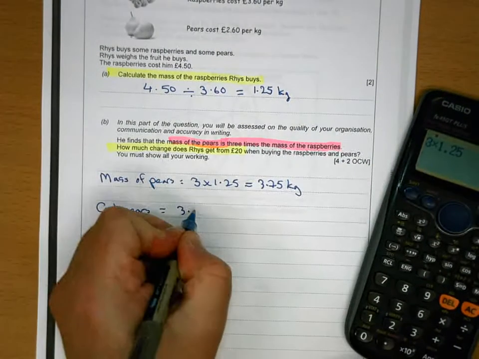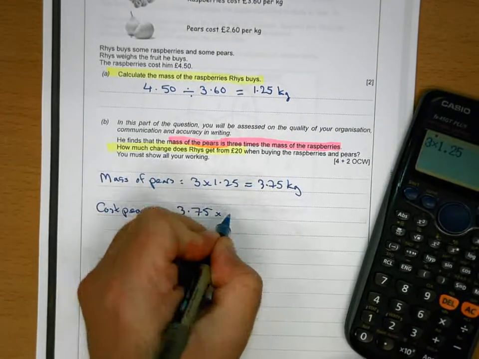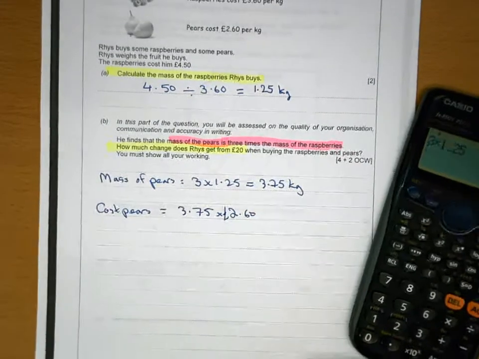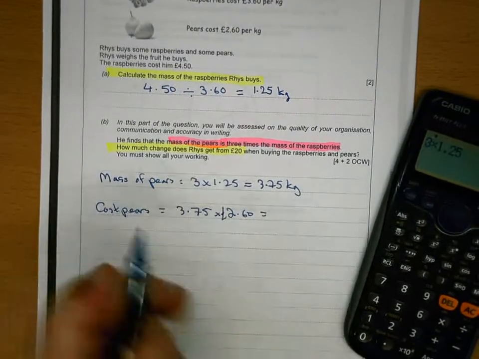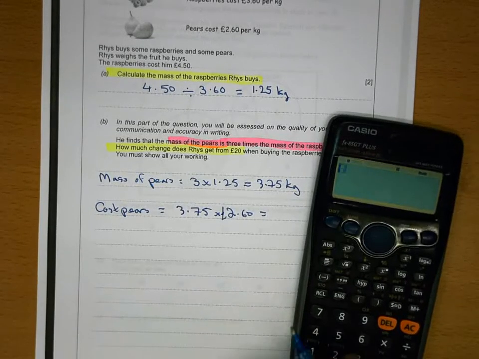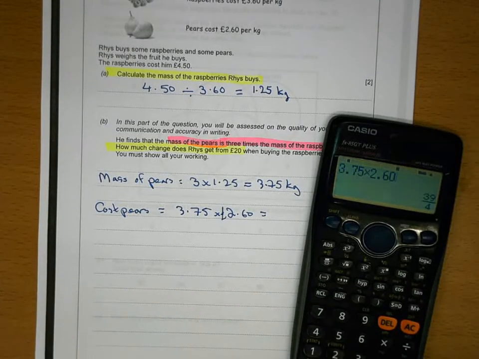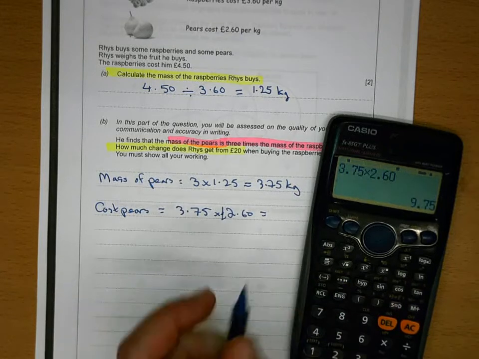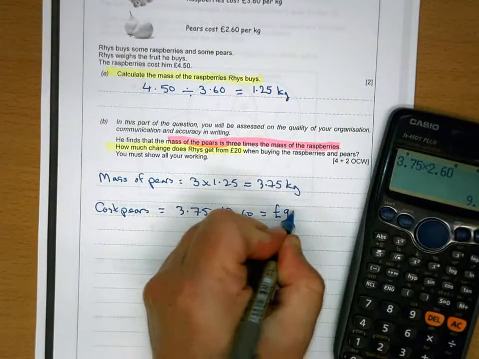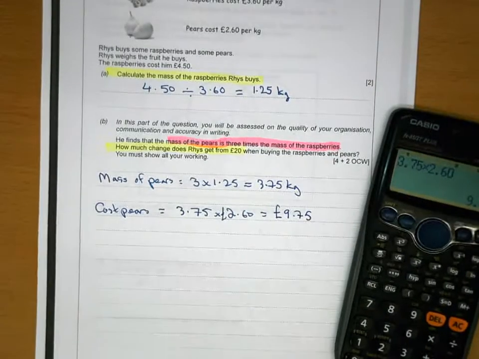So it will be the mass times the £2.60. So 3.75 is how much he's bought, times £2.60, so £9.75.